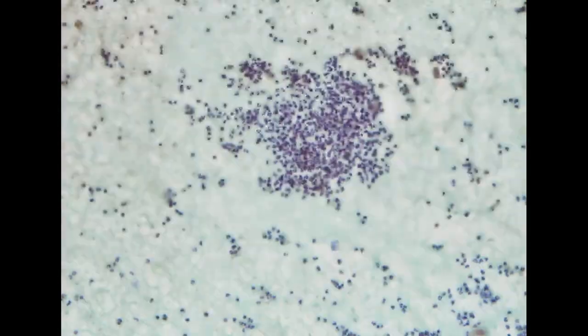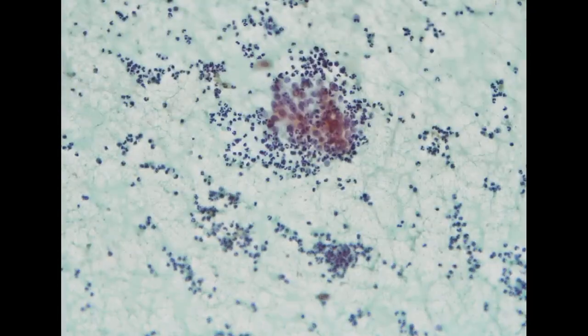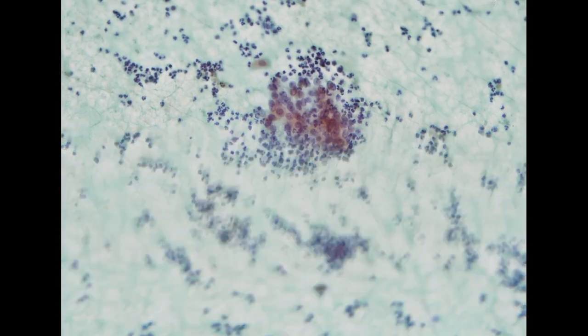I think we do not see any cell that we can confidently call adenocarcinoma. So this is very important. When we want to call definite malignancy, it's better that we see well-preserved cells, okay?